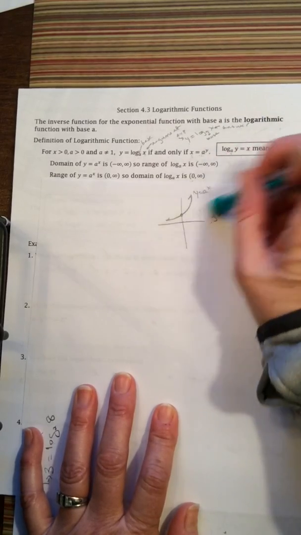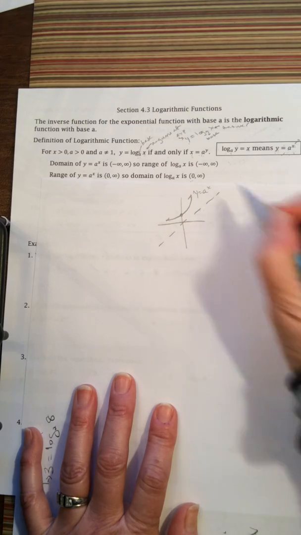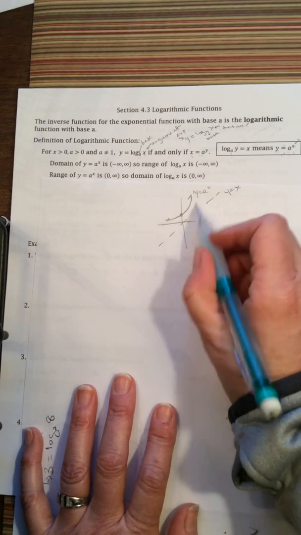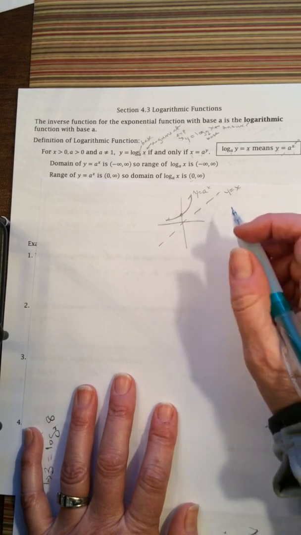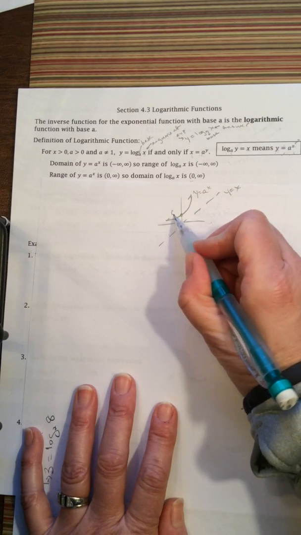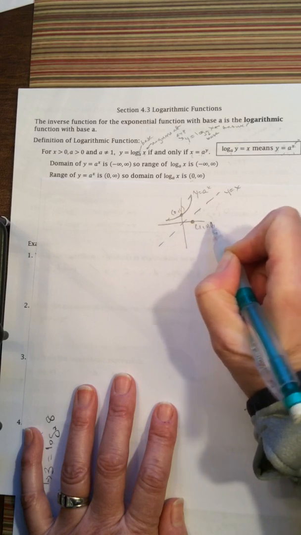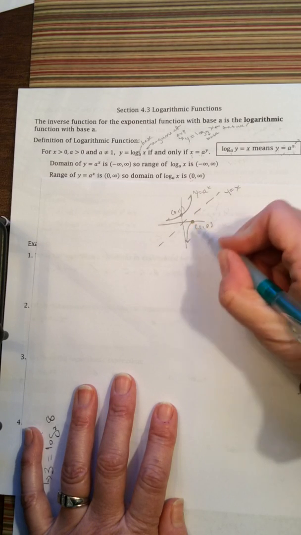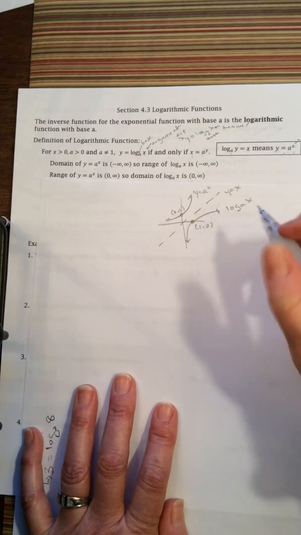And if you remember, inverse functions flip on the line y equals x. So since I know what the graph of y equals a to the x is, I should be able to figure out what the graph of the log is. And that would mean that this point here, (0, 1), would flip here to (1, 0). We're going to switch our x and our y. And our log function is going to look something like this.